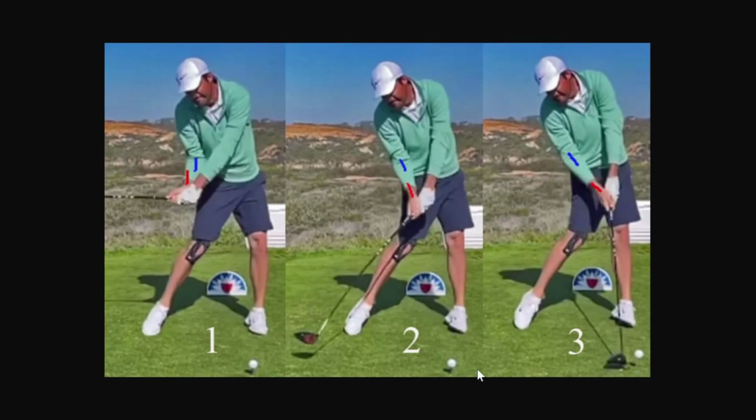And what the trail arm has to do, as I said, is maintain a supinated relationship through the entire P6 to P7 time period in order to keep the club shaft on the functional swing plane.